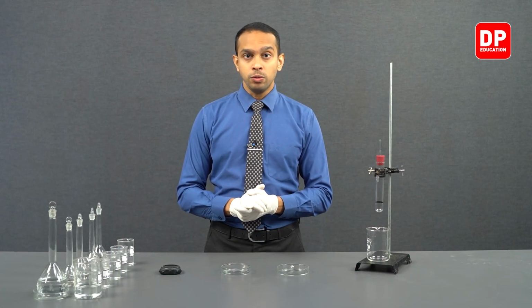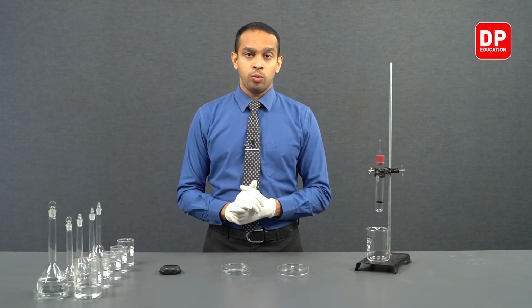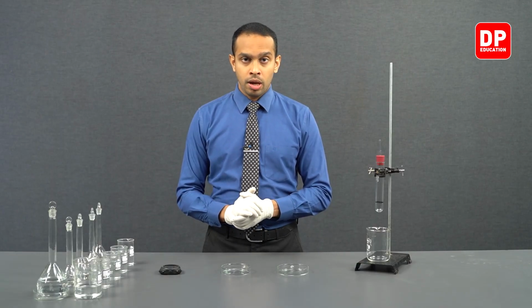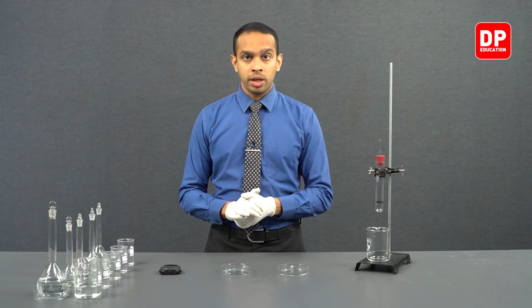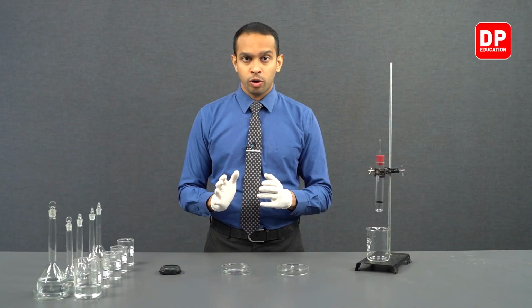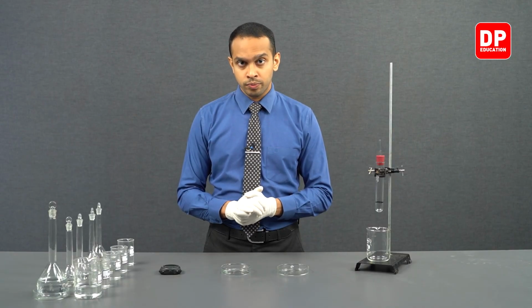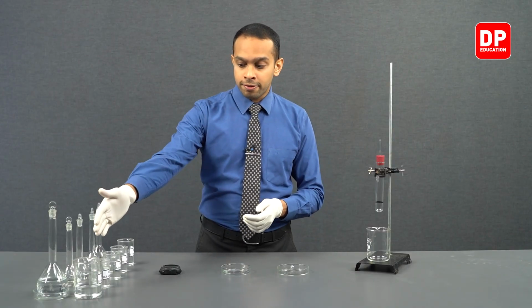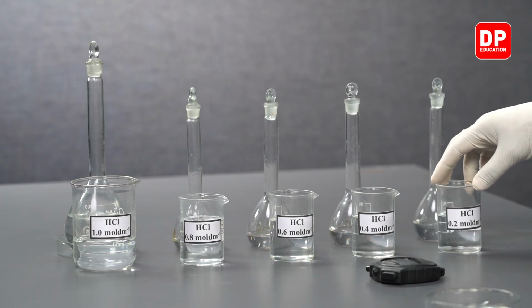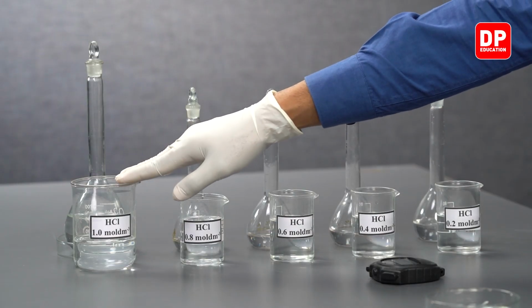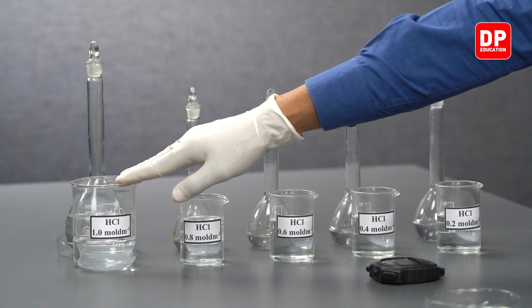Students, now we are going to react magnesium with HCl, and we are going to observe how the rate of this reaction is going to change when the concentration of HCl is changed. To observe that, we have prepared a few solutions of HCl having different concentrations. The HCl concentration range from 0.2 moles per decimeters cube all the way up to 1.0 moles per decimeters cube.